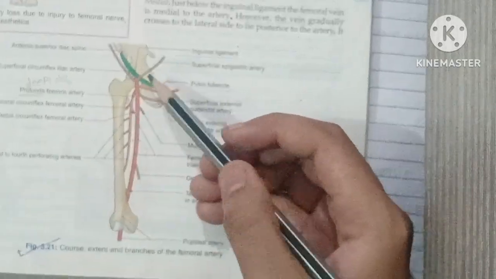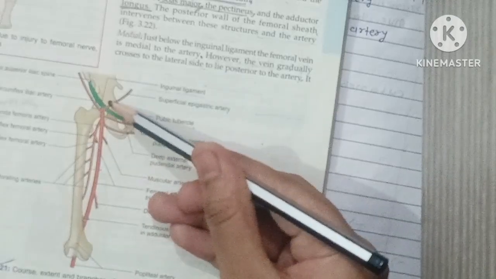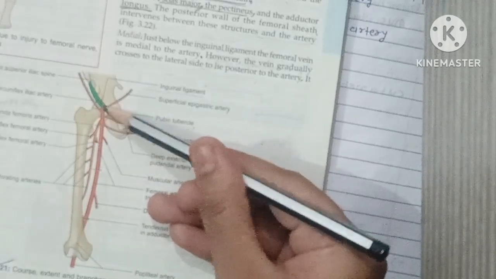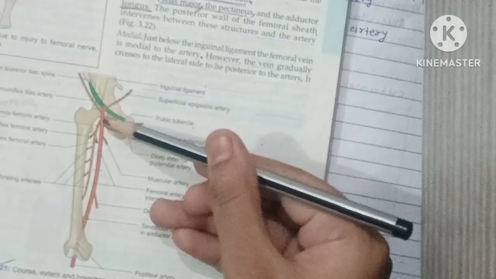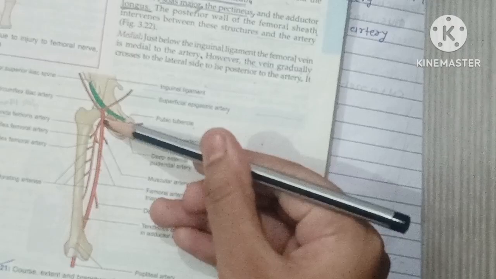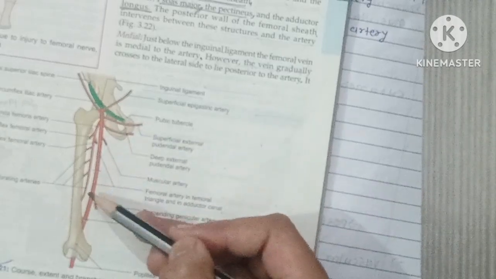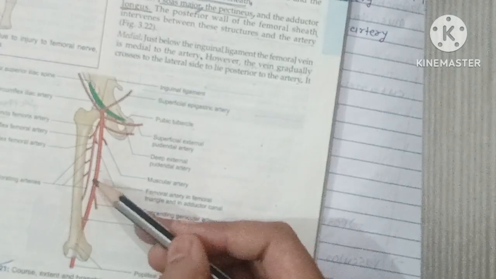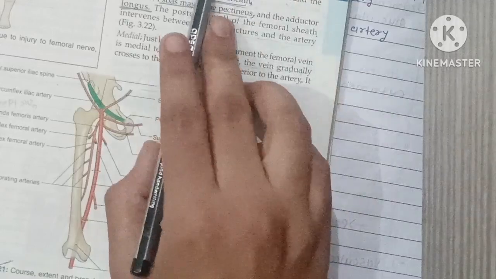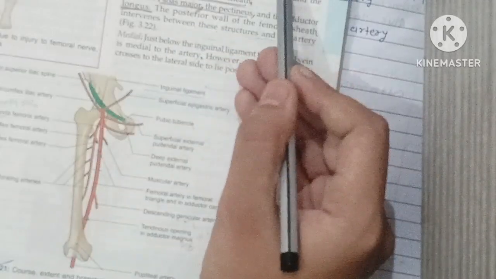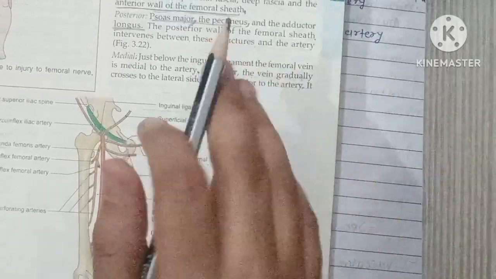So this whole extent of the femoral artery: first it originates from the mid-inguinal point, then it passes downward through the femoral triangle and then continues in the adductor canal and then through the adductor magnus and then continues as the popliteal artery. Relation of femoral artery.